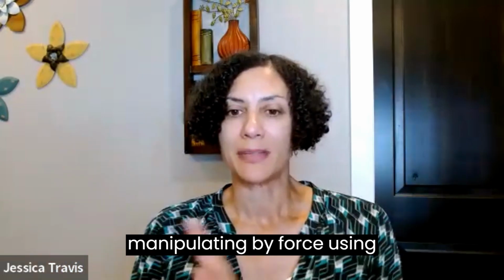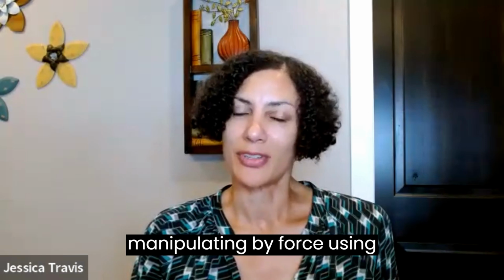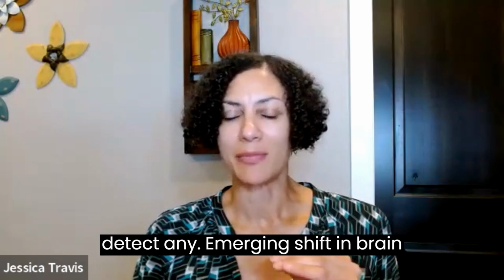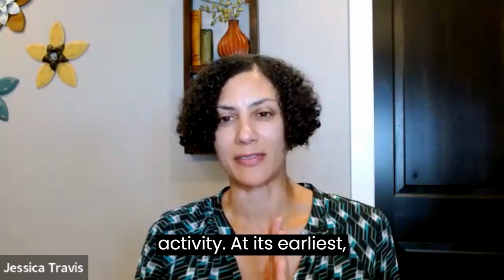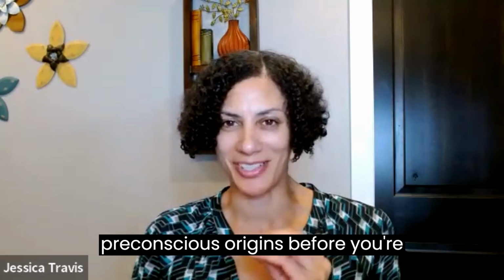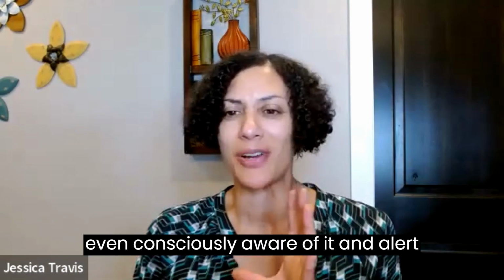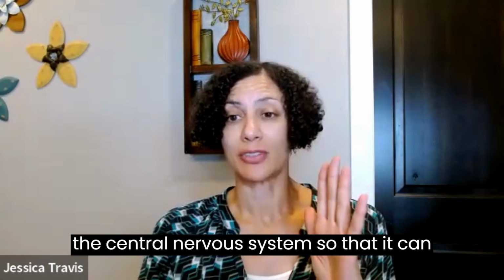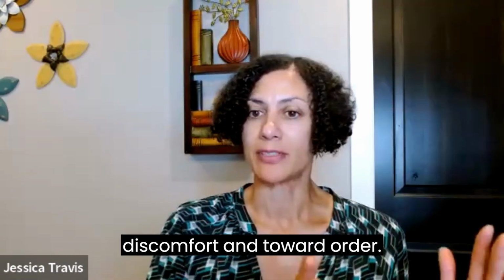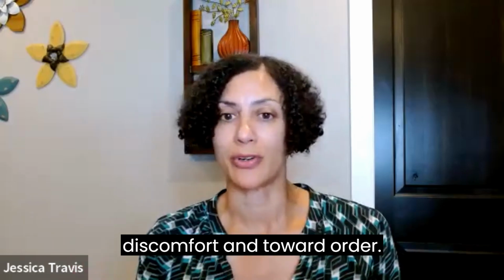So rather than manipulating by force using a protocol, Neuroptimal is designed to detect any emerging shift in brain activity at its earliest pre-conscious origins, before you're even consciously aware of it, and alert the central nervous system so that it can make the decision to move away from discomfort and toward order.